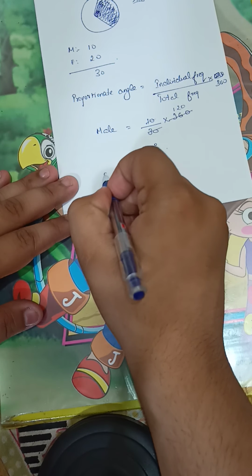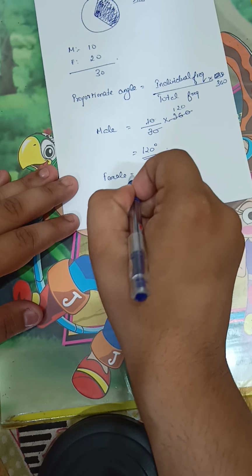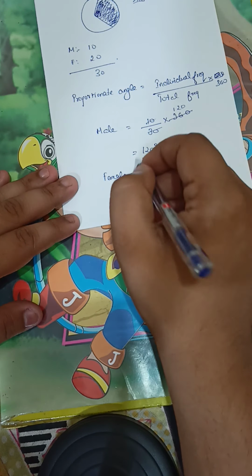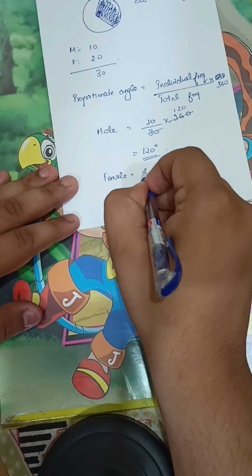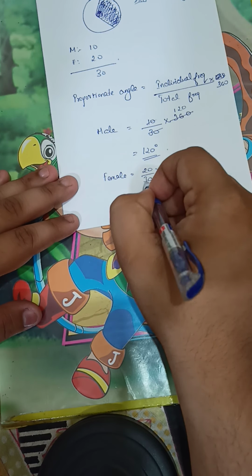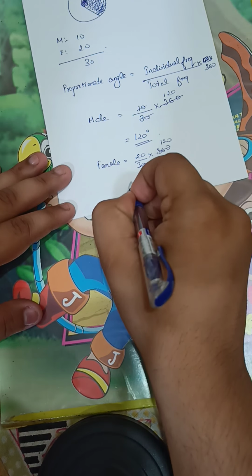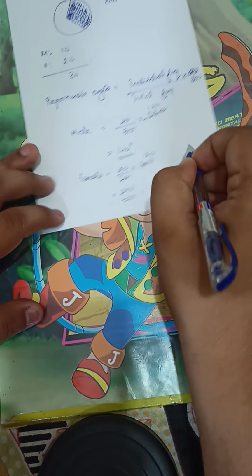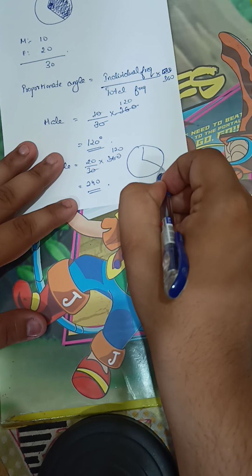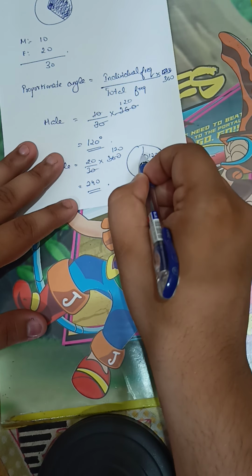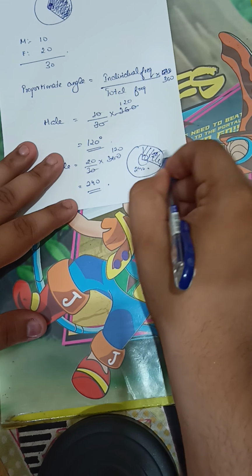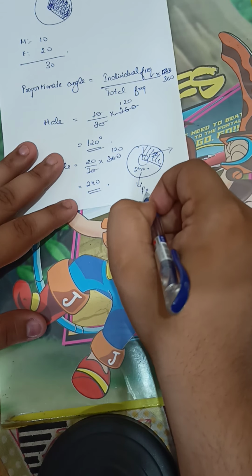Then for female, since there are only two categories and 360 in total, and one of them is 120, you can calculate by the earlier method as 20 by 30 into 360, which is clearly 240. So this angle will be 120 degrees and this angle will be 240 degrees, and one represents male and the other represents female.